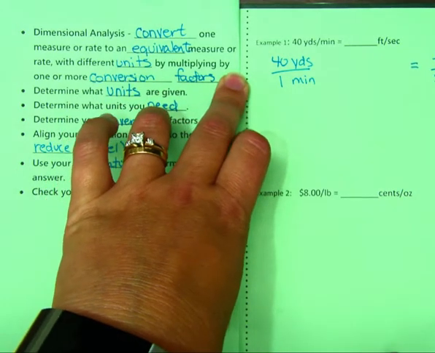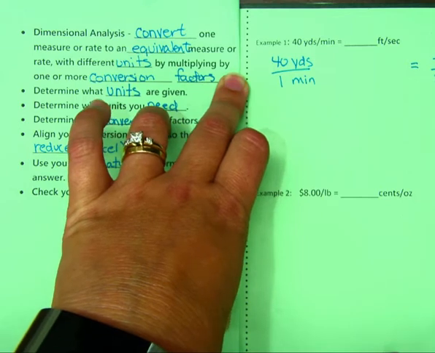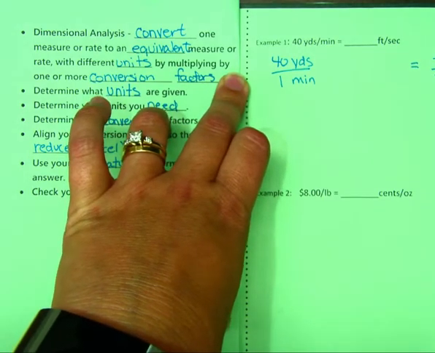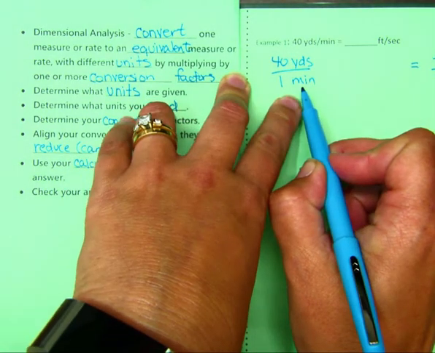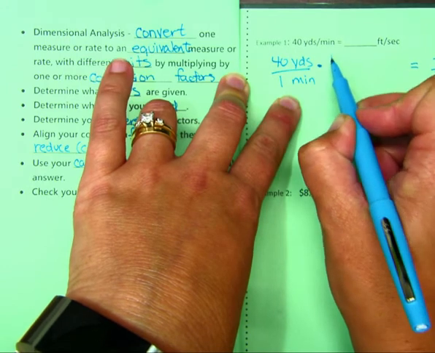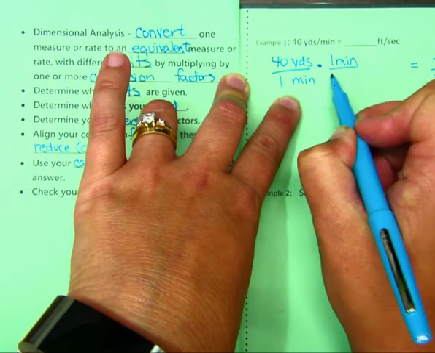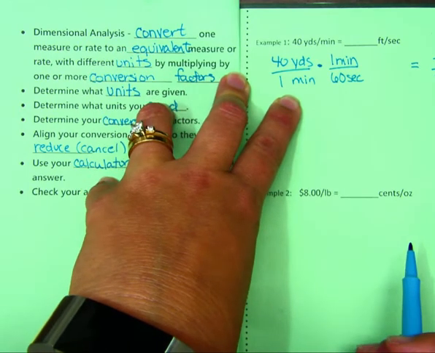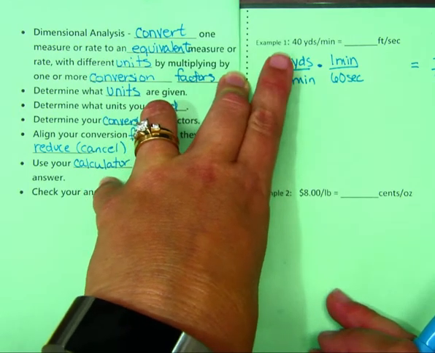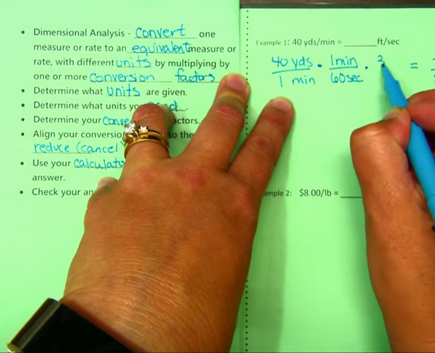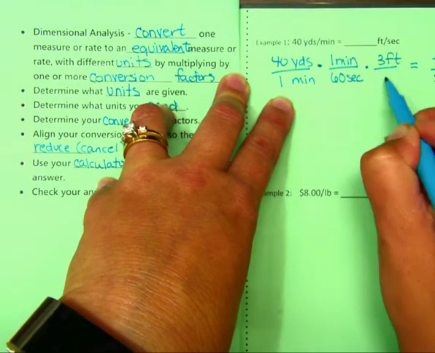All right, so to get there, the first thing that I know is that I have 60 seconds in 1 minute. And since I have 1 minute down here, I'm going to multiply this by 1 minute is equal to 60 seconds. And now I also need to be able to change yards into feet. So I know that there are 3 feet in 1 yard.